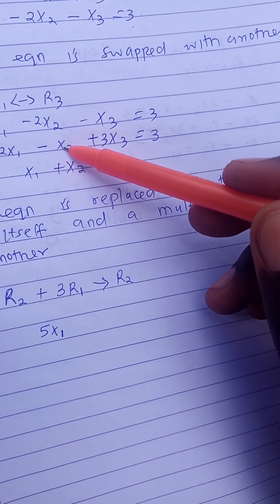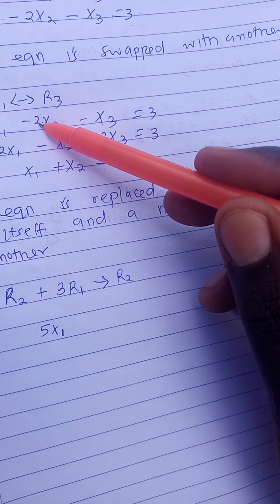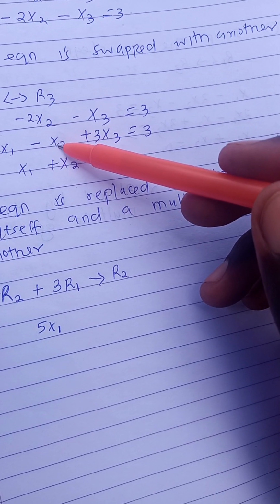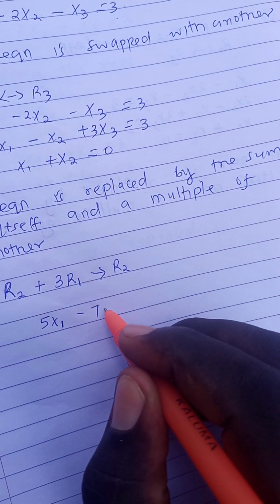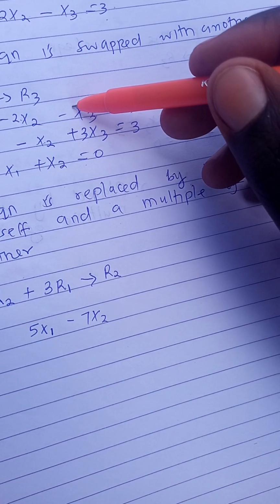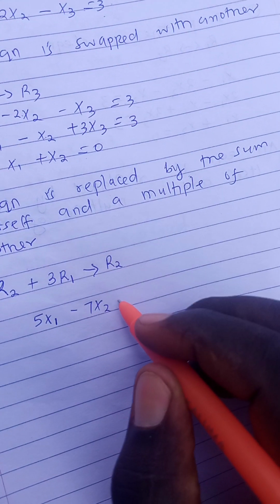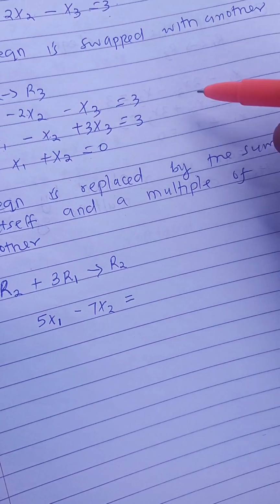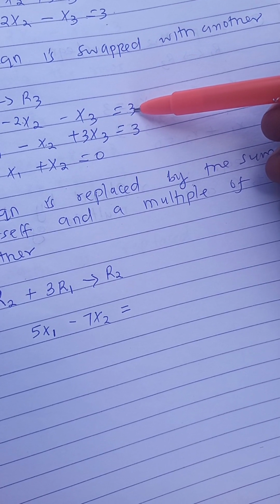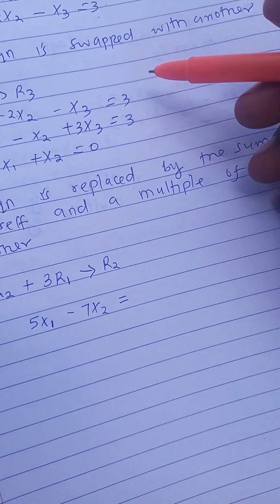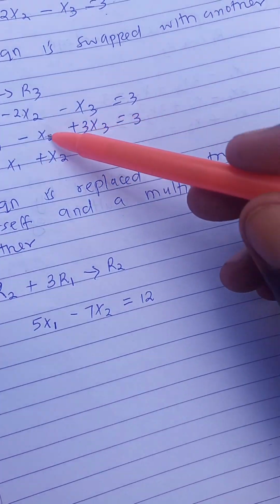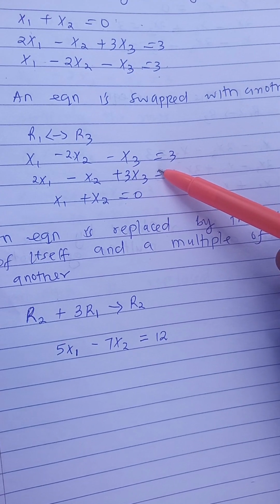Therefore, if I have negative x2 plus negative 6x2, I will have negative 7x2. Then 3x3 plus negative 3x3, I will have 0 is equals to 3 plus 3 times 3 is 9. So 3 plus 9 will be 12.